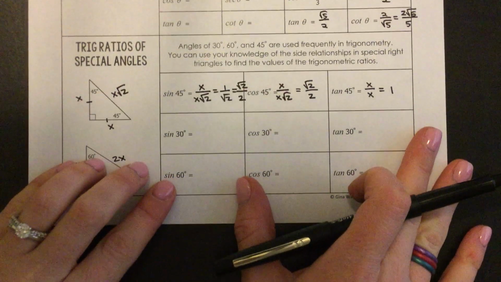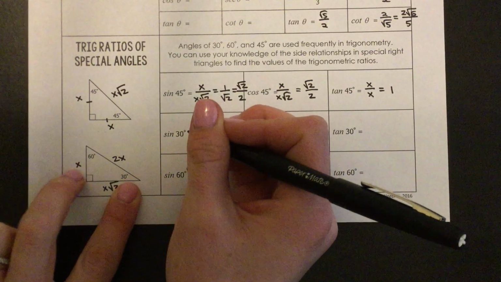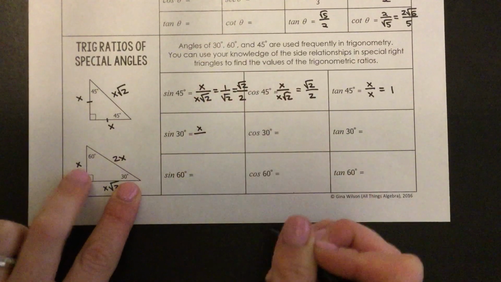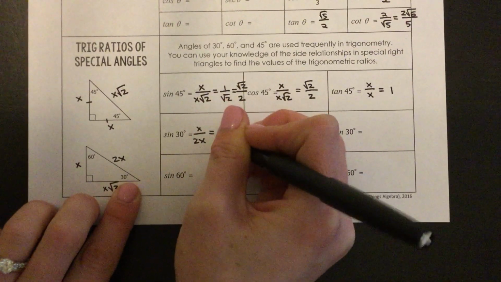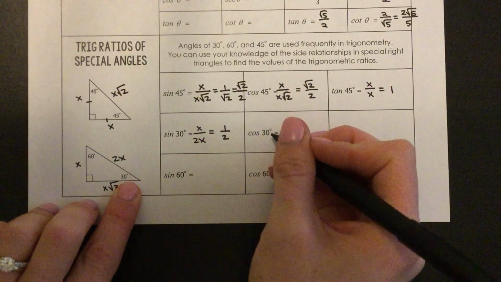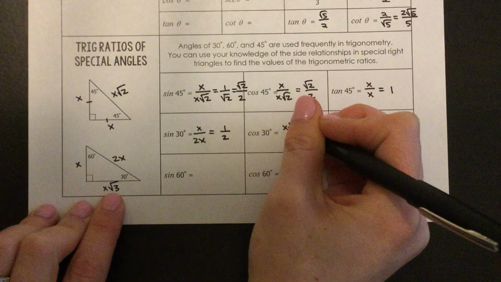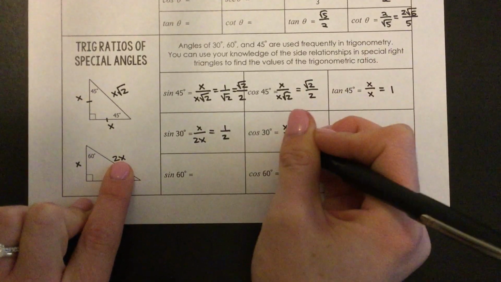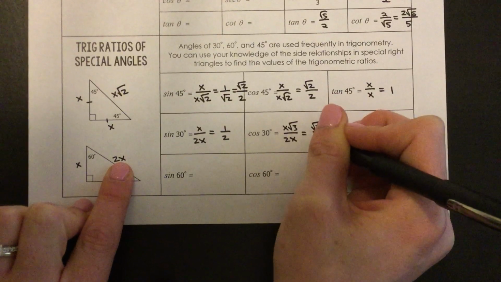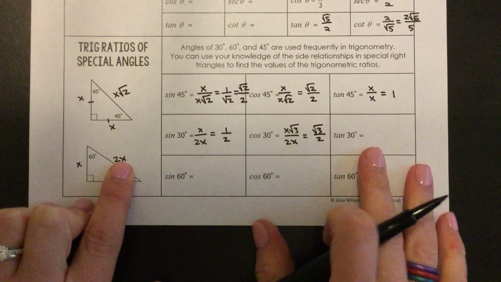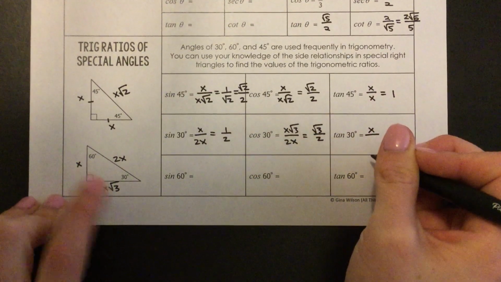All right, now let's look at 30 degrees. So look at 30 degrees as our reference right here. Sine is the opposite over the hypotenuse, which is 2x. So the x's cancel and I get 1/2. Cosine of 30 degrees is the adjacent over the hypotenuse. So the x's cancel here, and I get the square root of 3 over 2. And tangent of 30 degrees, so here's 30 degrees, would be the opposite over the adjacent.